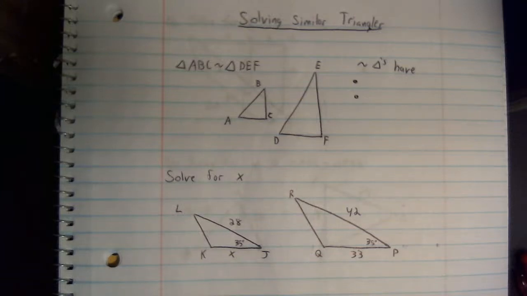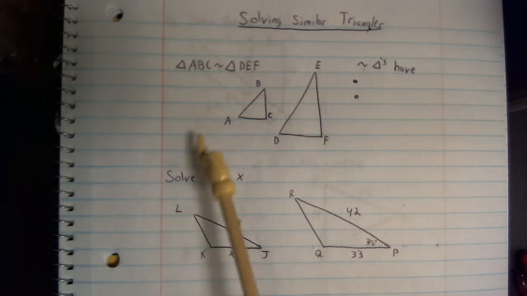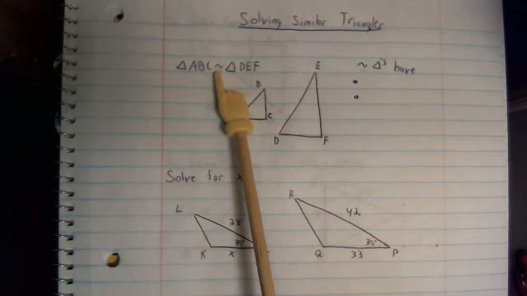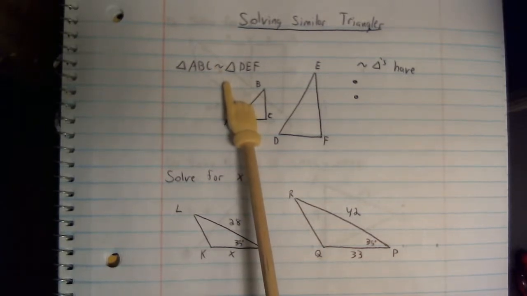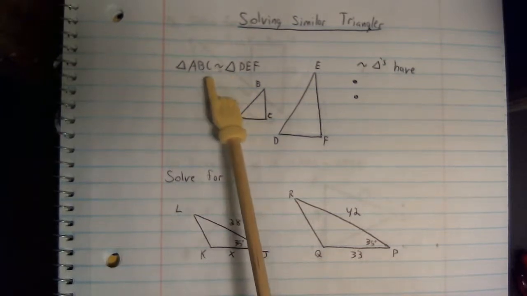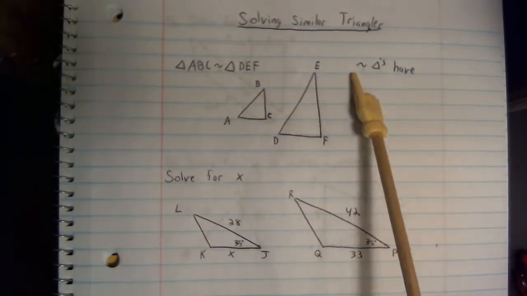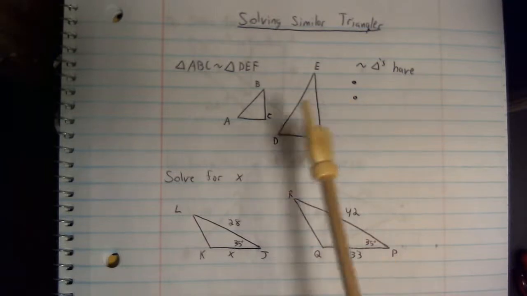Welcome everybody. Today we're talking about solving similar triangles. Now you might notice that we have a different symbol being used for similar, but it looks kind of familiar. It's that squiggle that we see on top of congruency, but it's not congruent. We're talking about similar, which is going to have two specific properties.